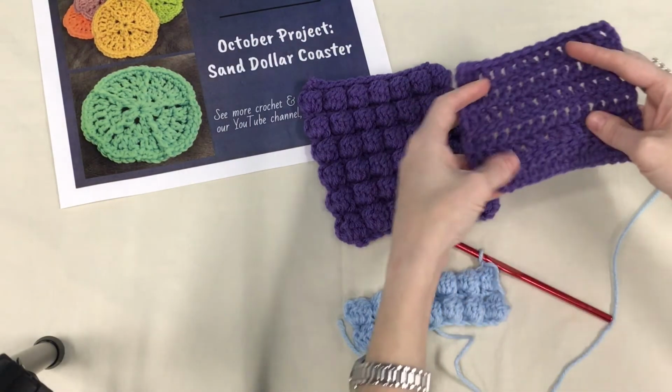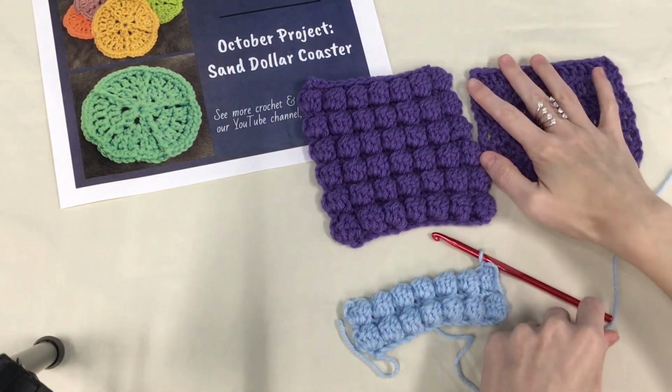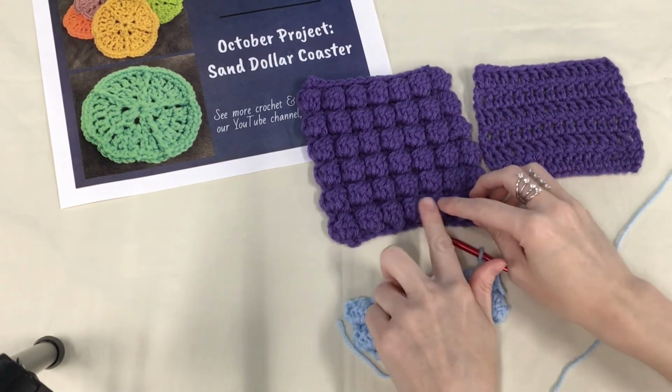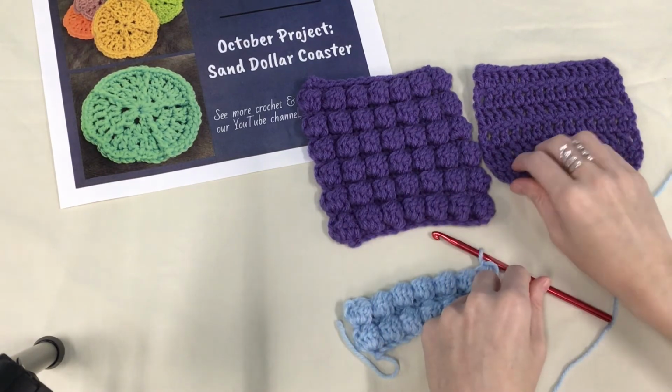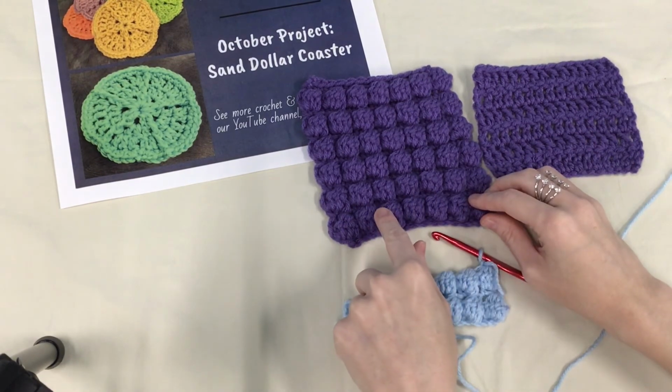Compare it again to our just plain double crochets, you guys. Look at what you can do if you just fiddle with how you combine them and how you stitch them together. You're taking a very simple stitch and you're making a beautiful texture.